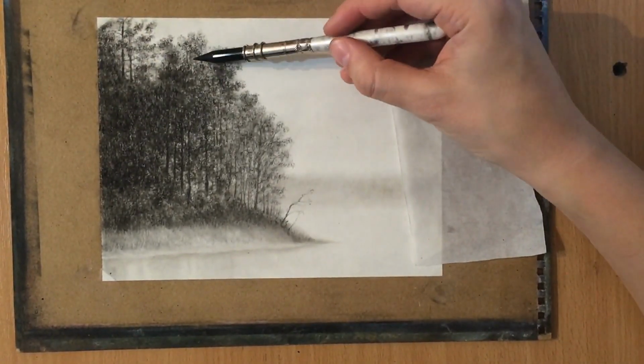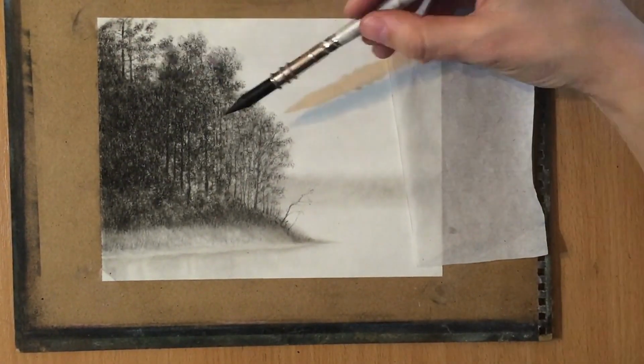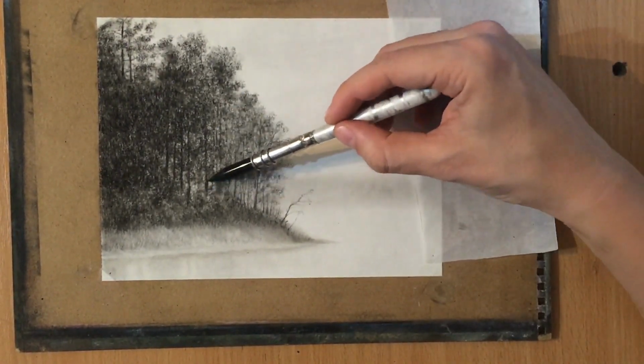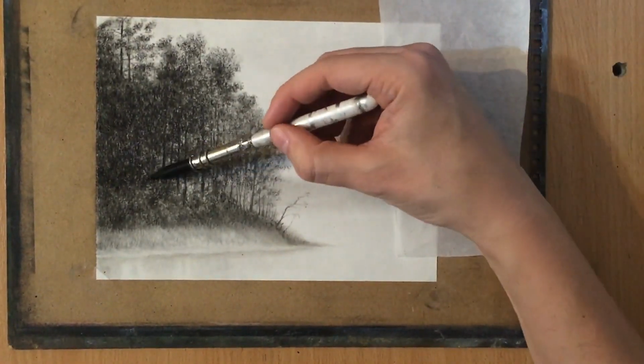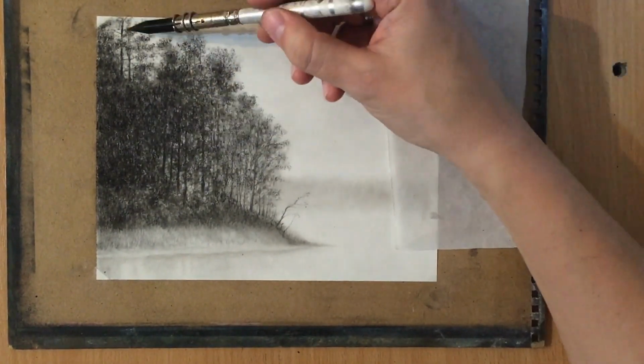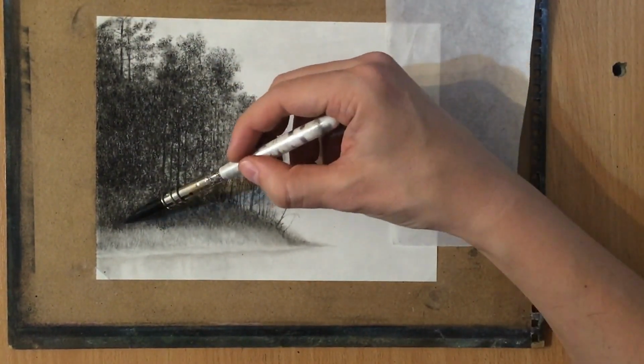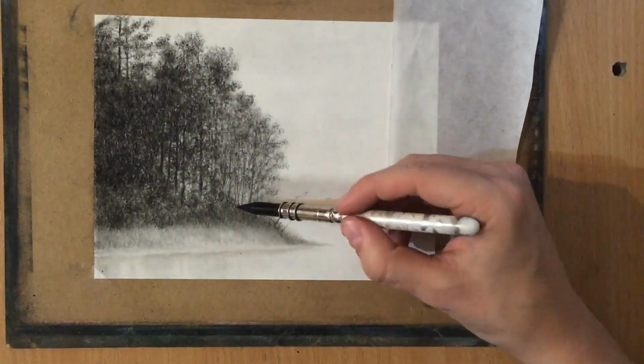So the key here, like I said, is trying to create this darker mass of trees and foliage in the foreground.